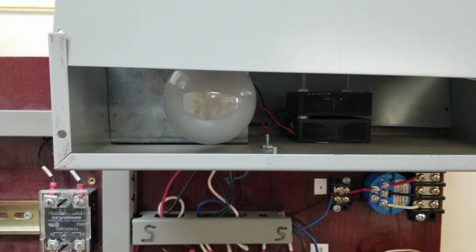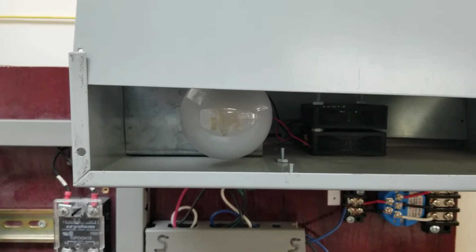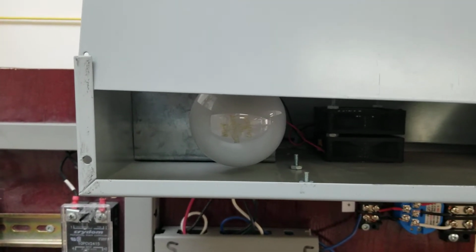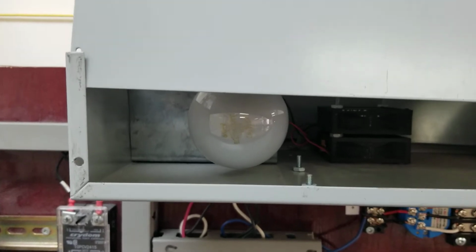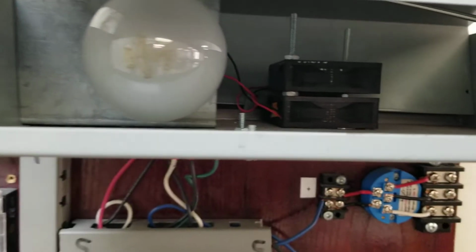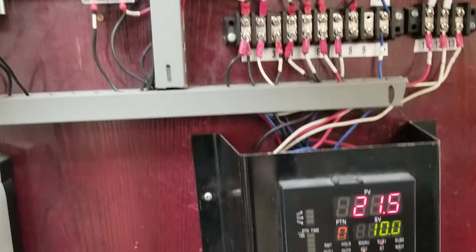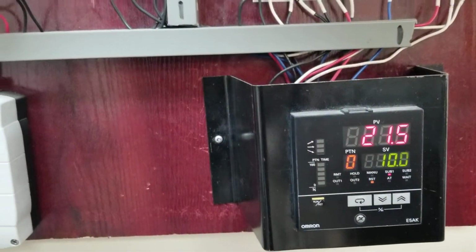The light represents heat, so you can visually see that it's heating, and also because we're going to be using proportional control, the intensity of the light will determine what the output is. In the back there you see a fan, which represents cooling, so we can heat and cool with this controller.